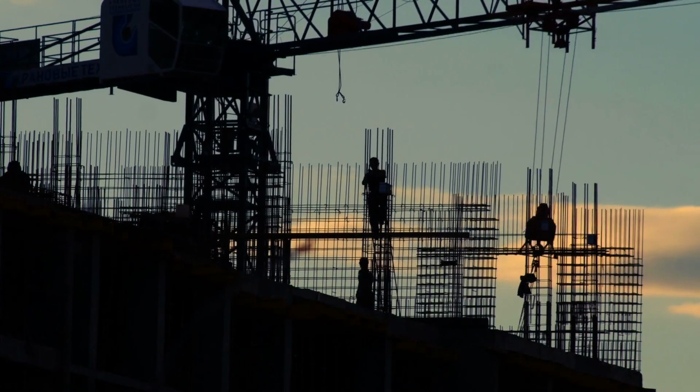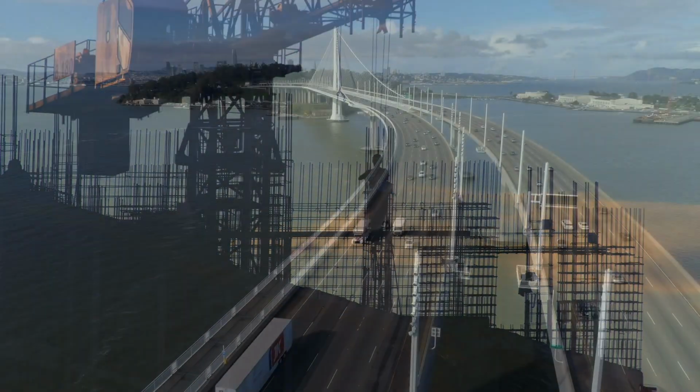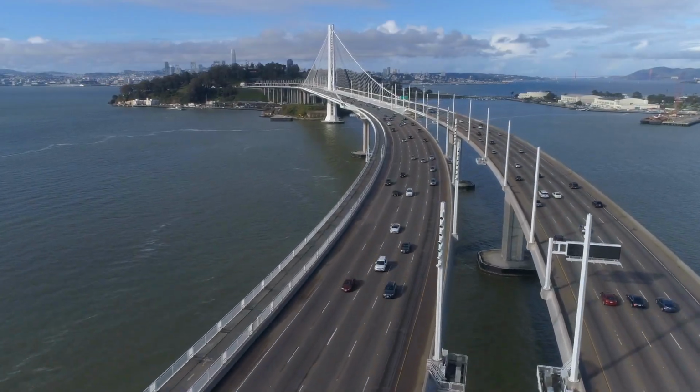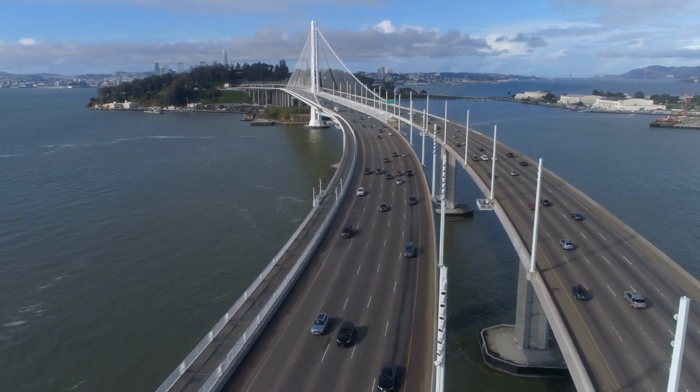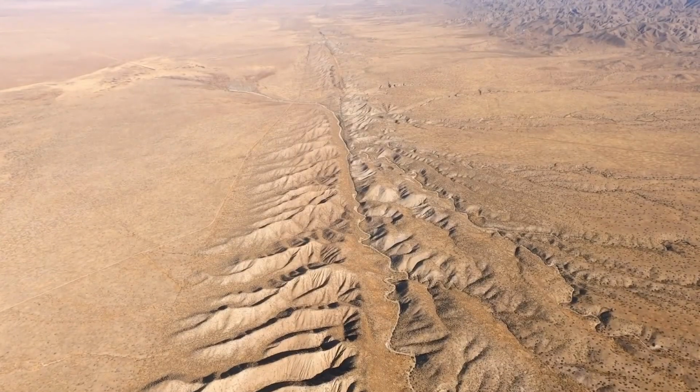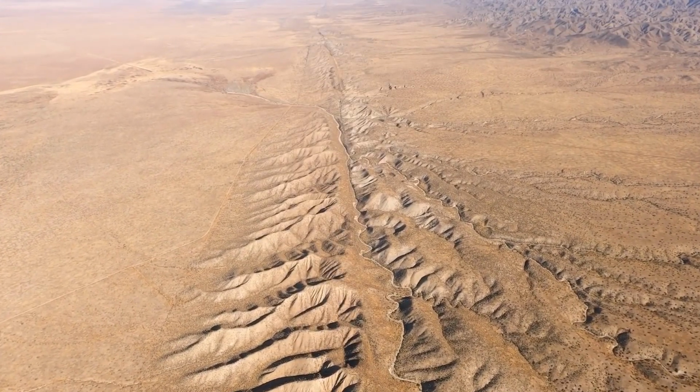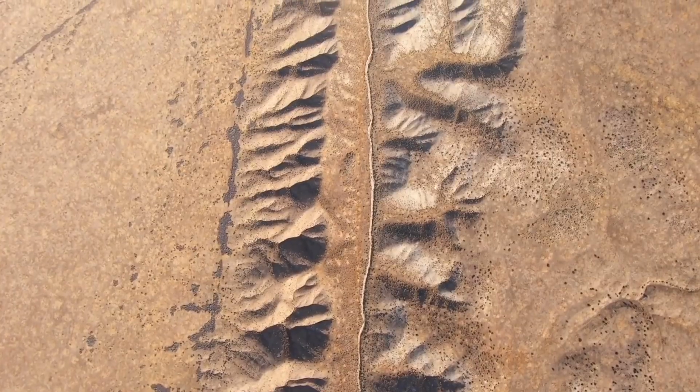The construction of buildings that can absorb seismic shocks and the strengthening of roads and bridges to withstand the effects of earthquakes are examples of the preventative steps that have been taken. On maps, the SAF is frequently depicted as a continuous single line.